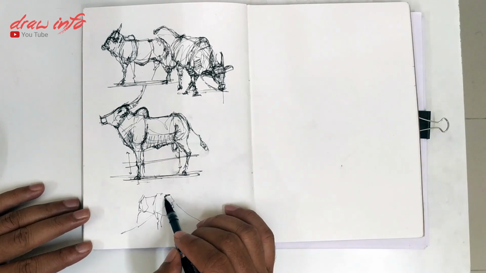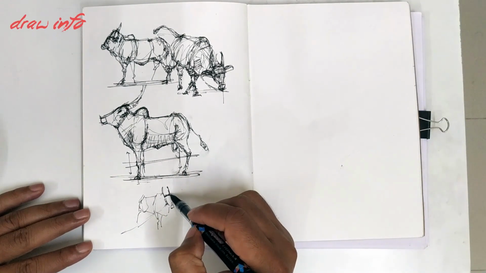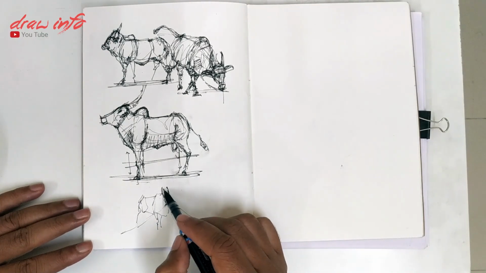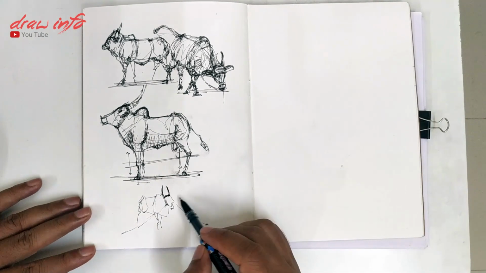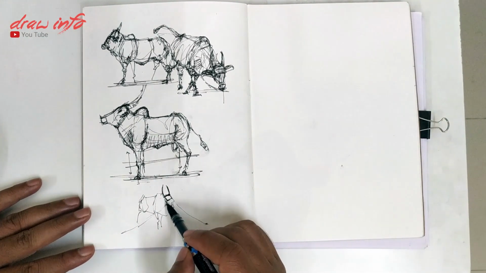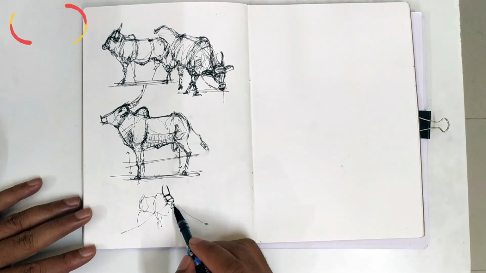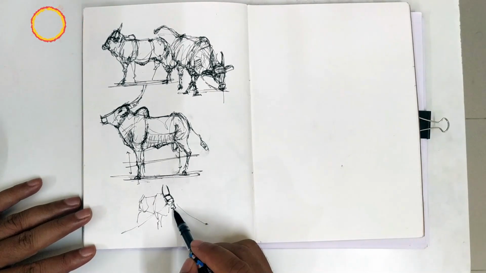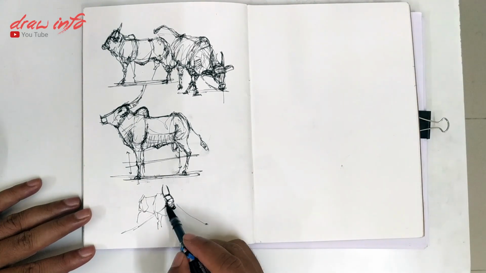Now the next level, we just want to add the bull's characteristics. That is what we add on top, which gives the characteristic, what we call in Marathi, a shing, the horn. That will give more characteristics. And this is his mouth area, and this is tied with the rope.